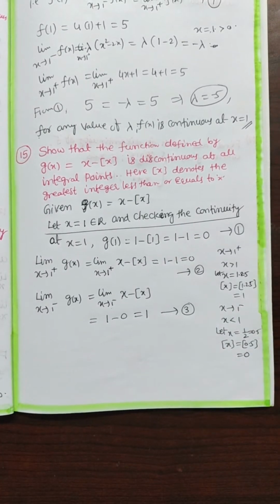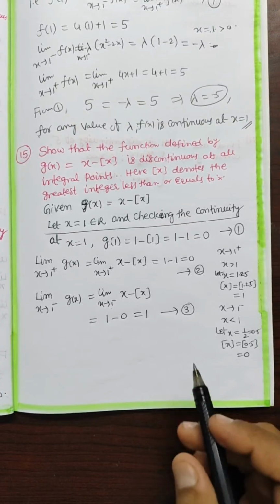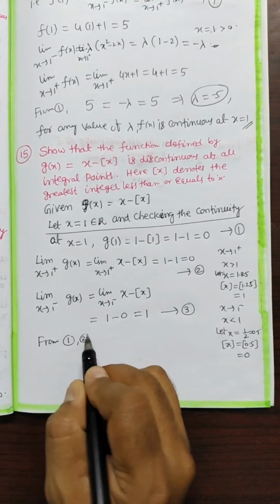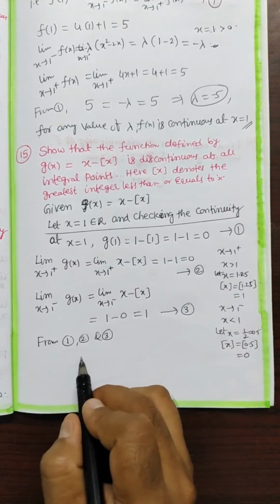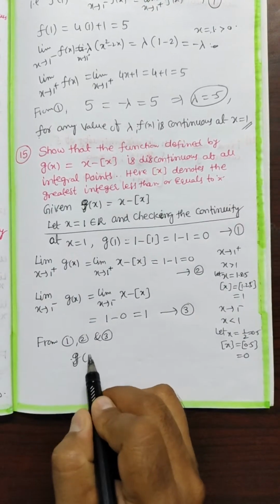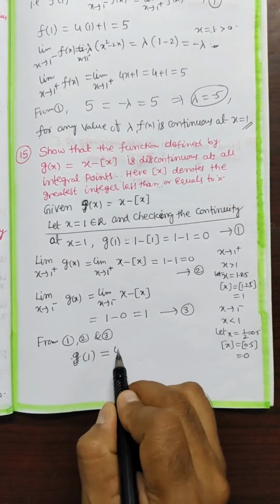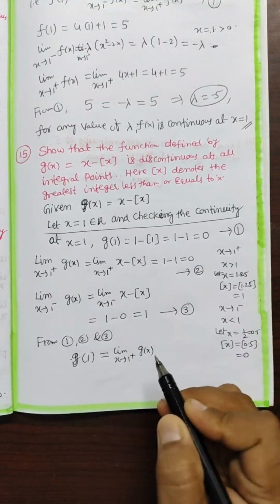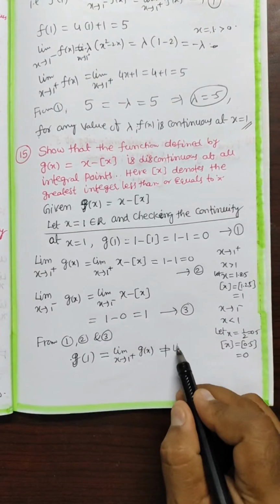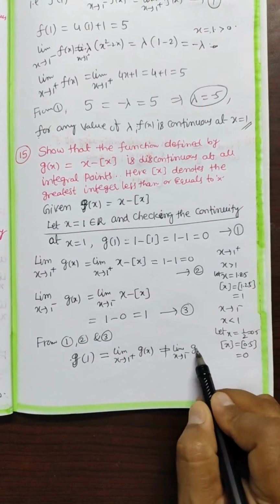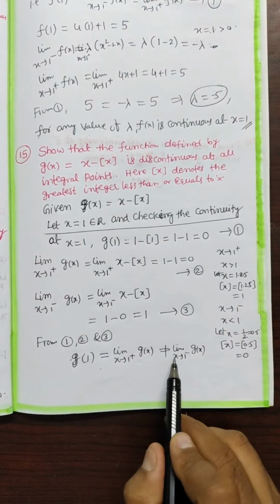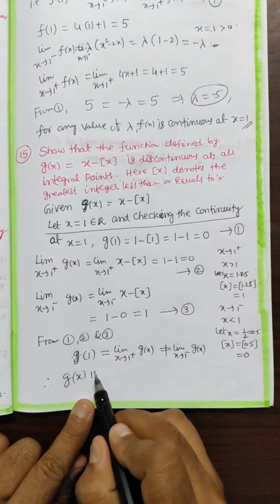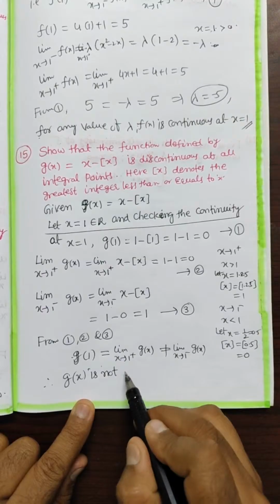From equations 1, 2 and 3, we conclude that g of 1 is equal to limit x tends to 1 plus g of x, but not equal to limit x tends to 1 minus g of x. Any one of them is not equal, therefore g of x is not continuous.